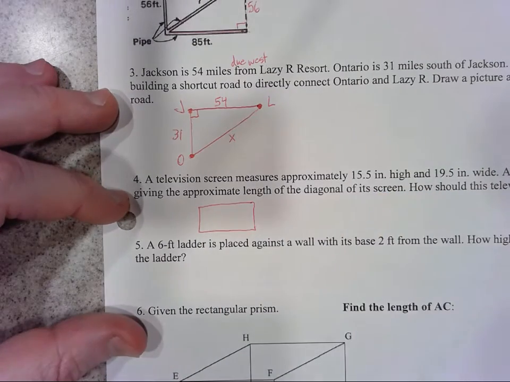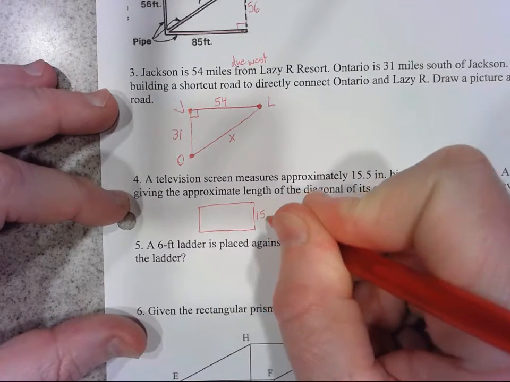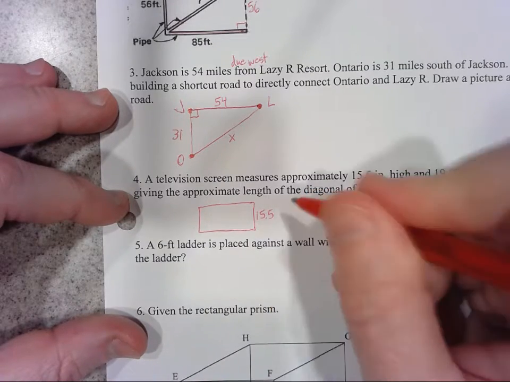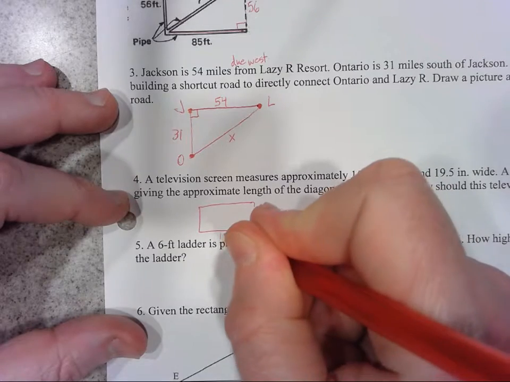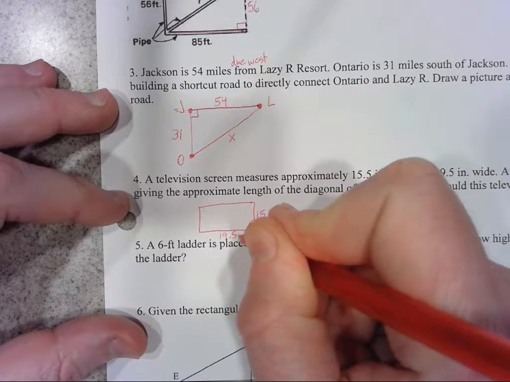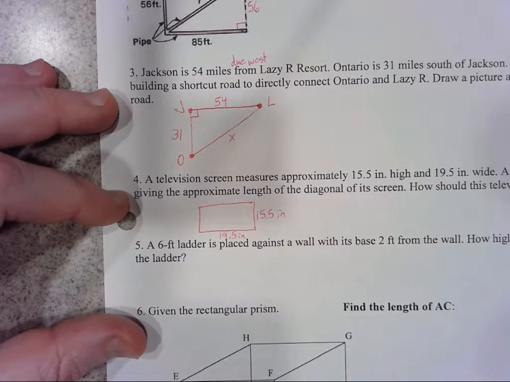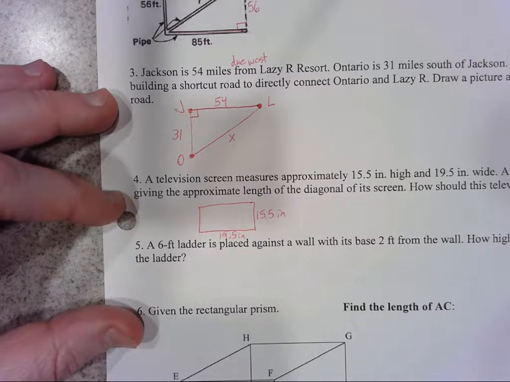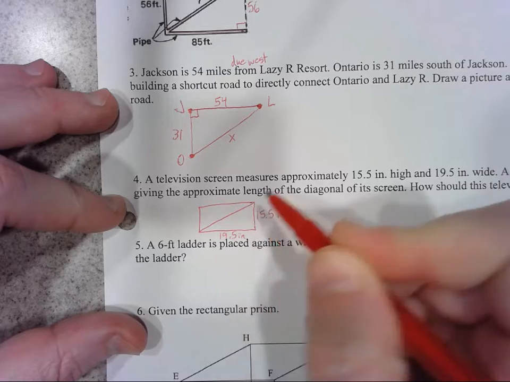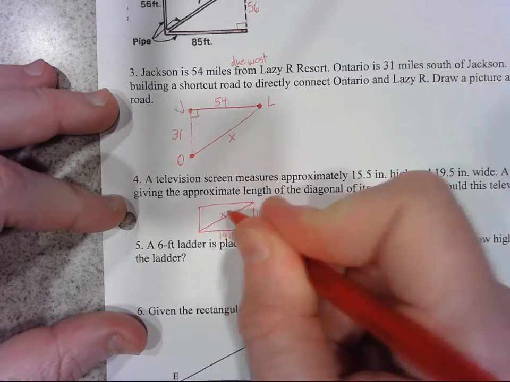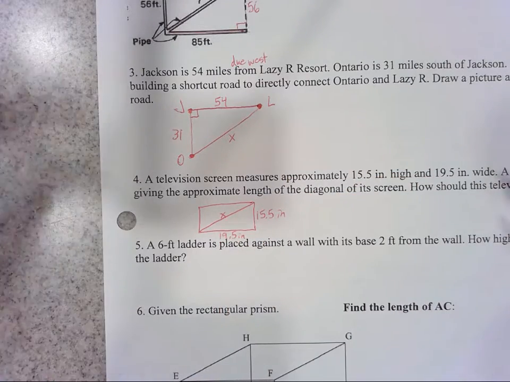It's 15.5 inches high and 19.5 inches wide, and it's advertised by the length of the diagonal. The diagonal of the TV screen is what we need to use to describe how big this TV screen is.